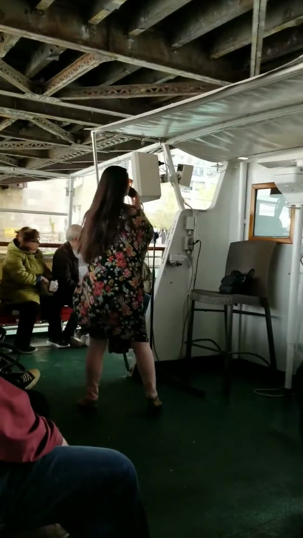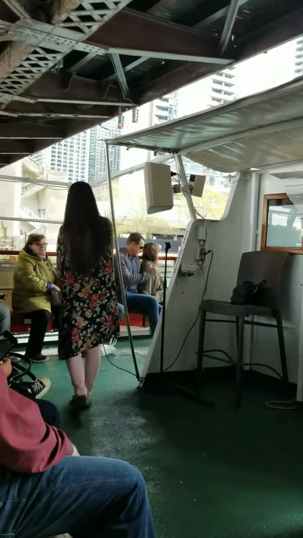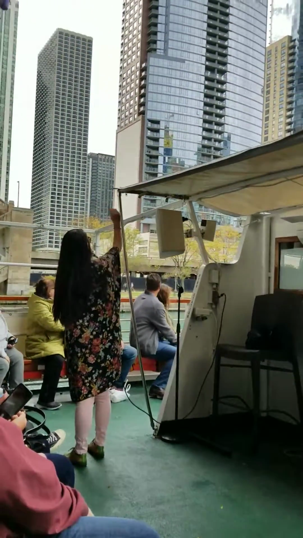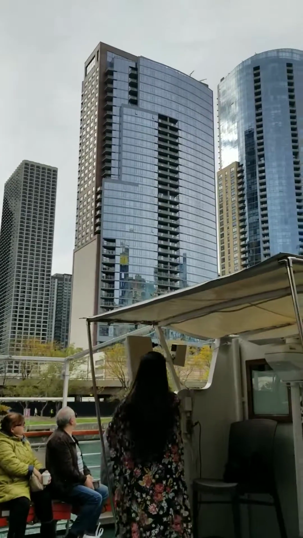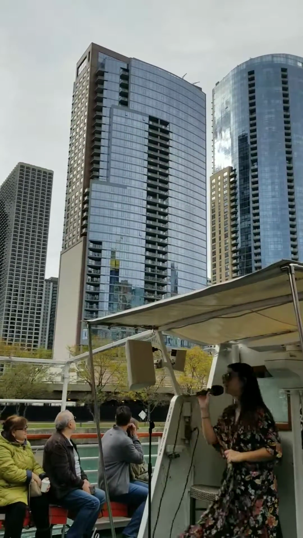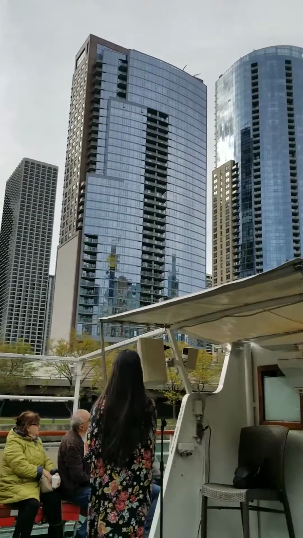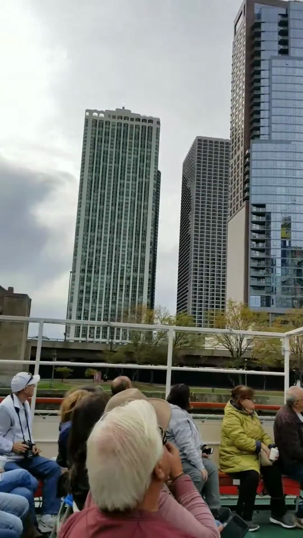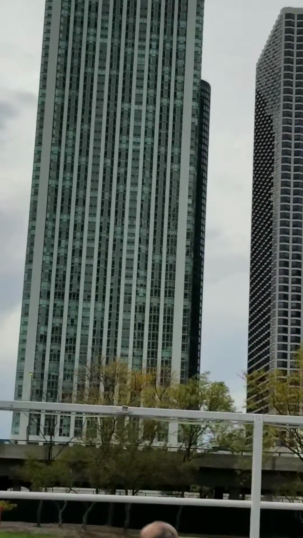So if you look up ahead, this is on your left side, just a little bit up ahead in the distance. That building with those dark vertical lines moving all the way up to the top of the space, that is Aon Center, formerly the Standard Oil building. It's the third tallest building in Chicago, and initially it was clad in white Carrara marble.